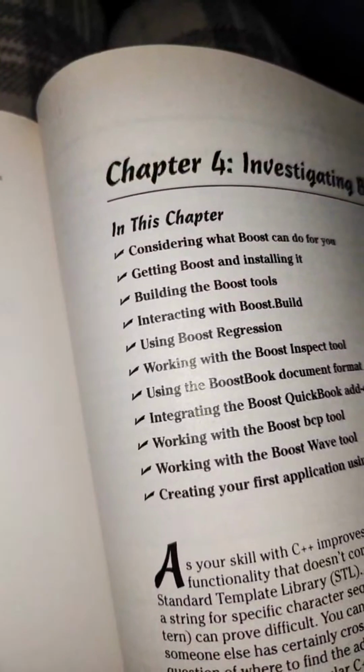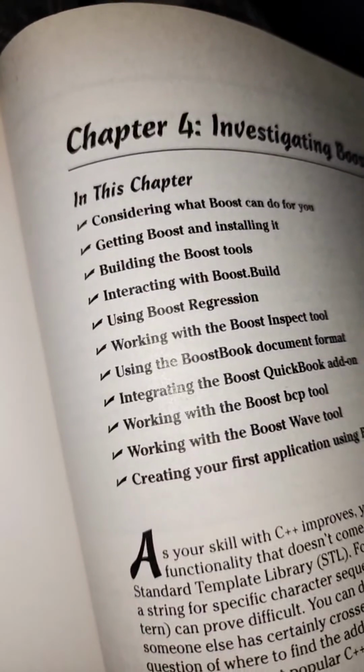Yo. Oh, that's great. We are now in chapter 4. What? Okay.